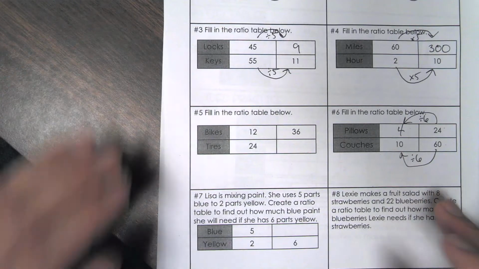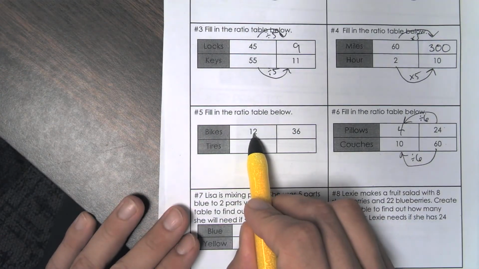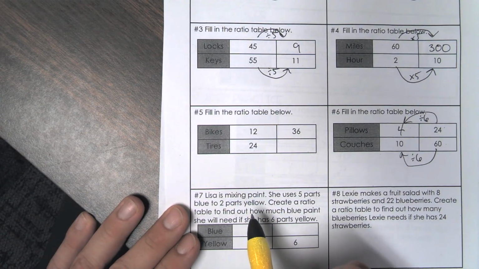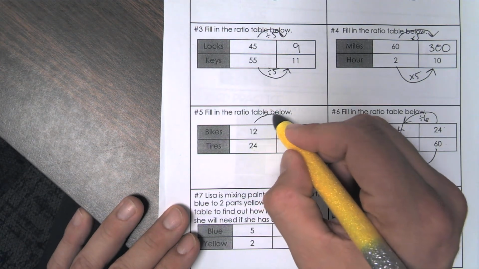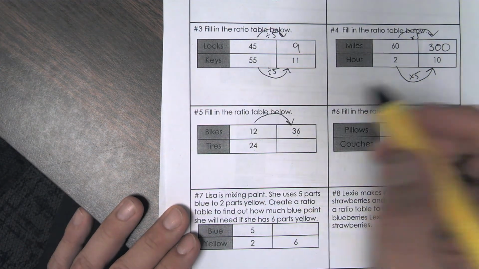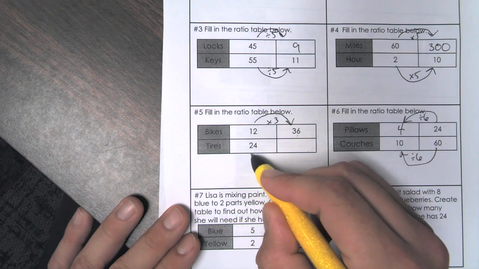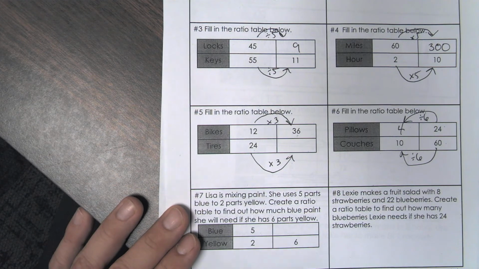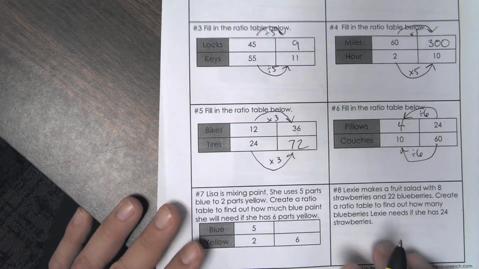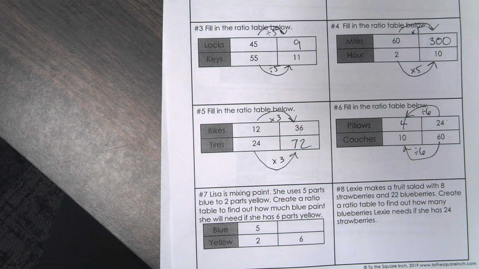You guys divided. Remember, you're multiplying or dividing the same thing. Okay, now number 5. So we're going from 12 bikes and 24 tires. Now we have 36 bikes. How do we get from 12 to 36? Times 3. So you got to do the same thing down here. So what's 24 times 3? 72. 72 tires. Okay, any questions?